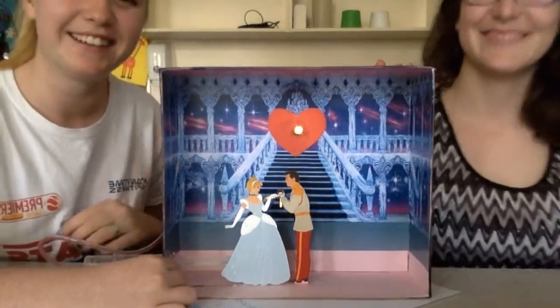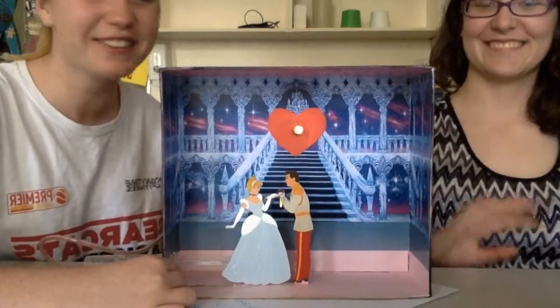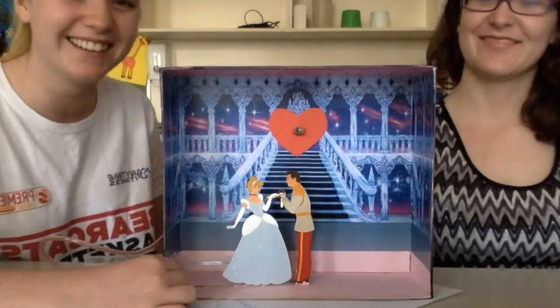Woo! As you can see, the light turns on and Cinderella and Prince Charming are touching hands. Thanks, guys.